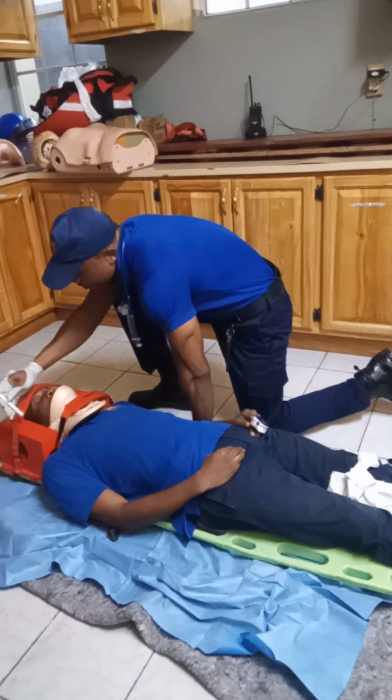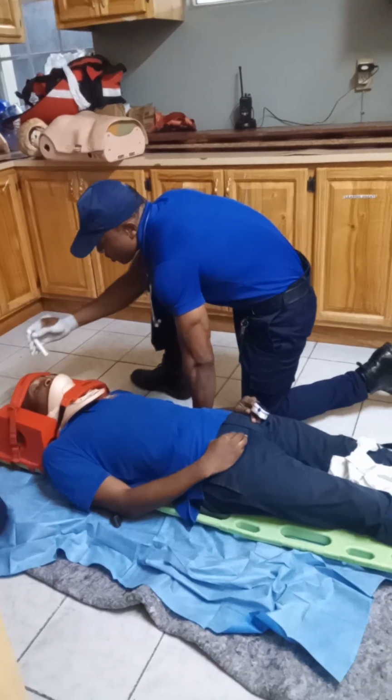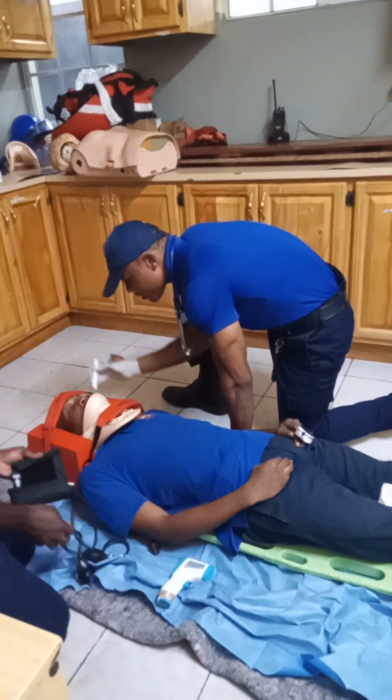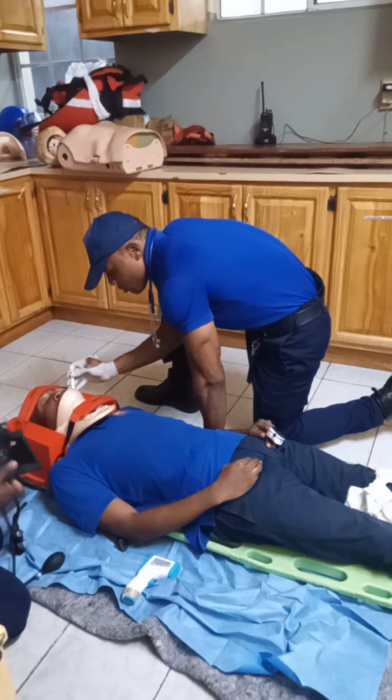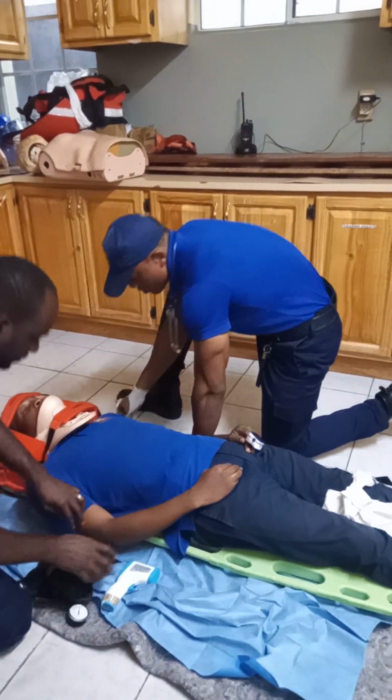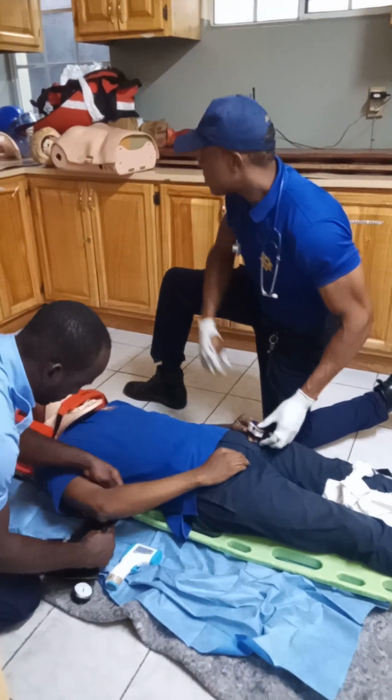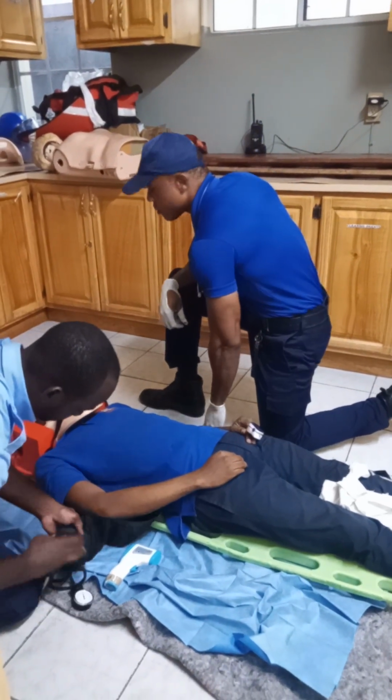Pupillary reaction, using the pen light and checking here, looking for CSF. My patient's blood pressure is being checked.